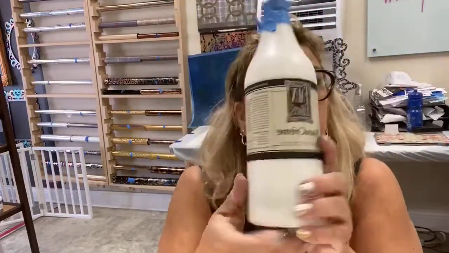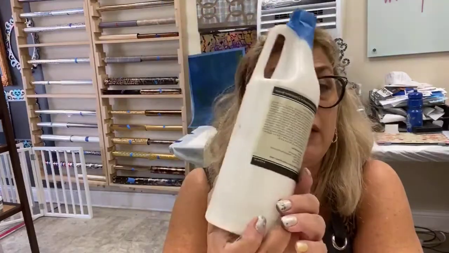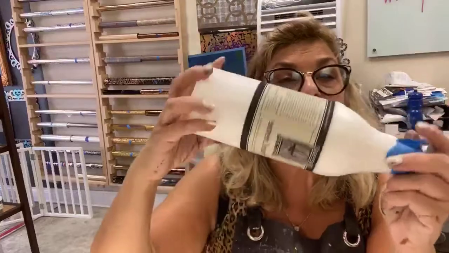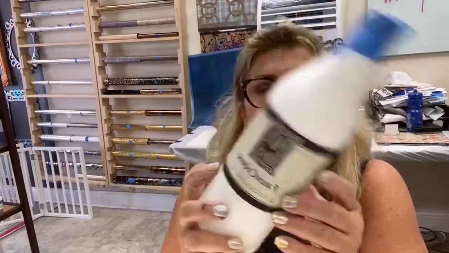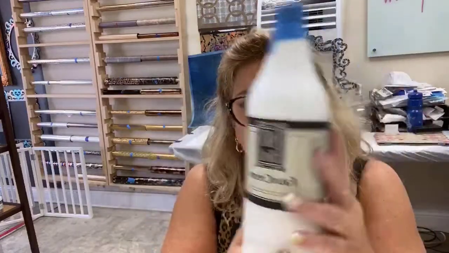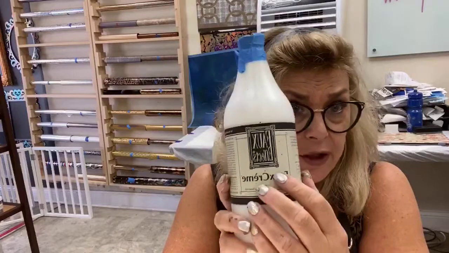Gotta reach things. This one is Faux Effects Faux Cream. Interior rated only, much more liquidy. It's got a lot of slickness to it. This is excellent for glazing walls and glazing furniture. It will go on your walls and move and drift across the walls well.